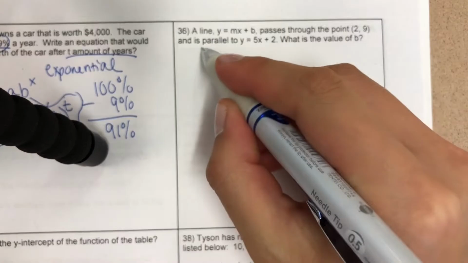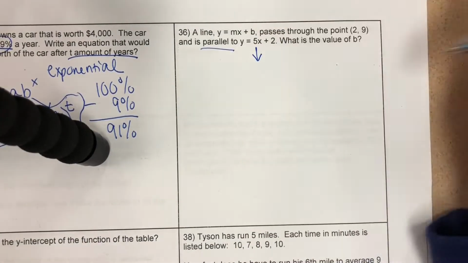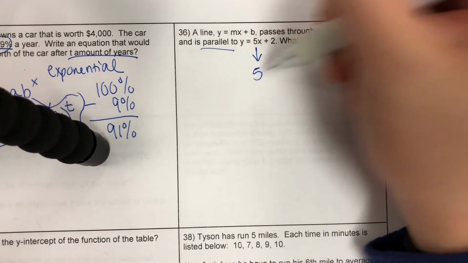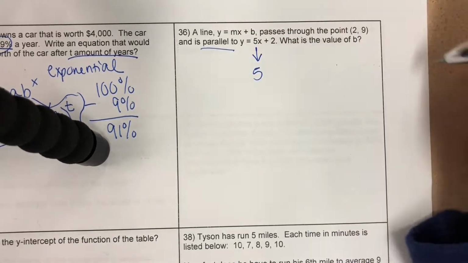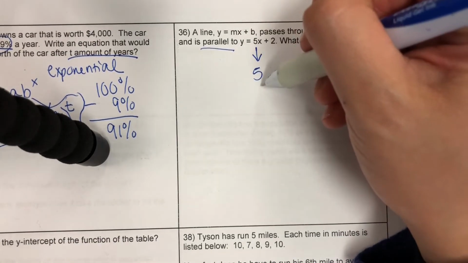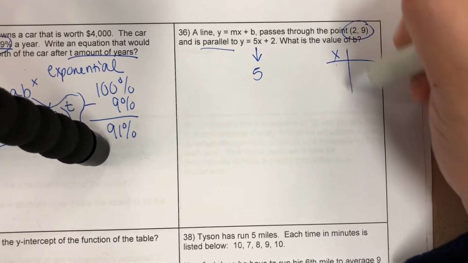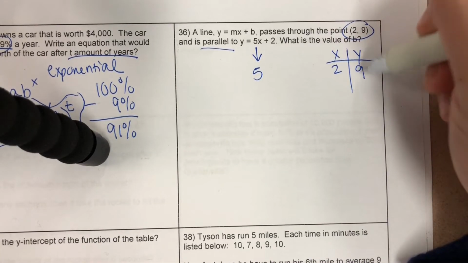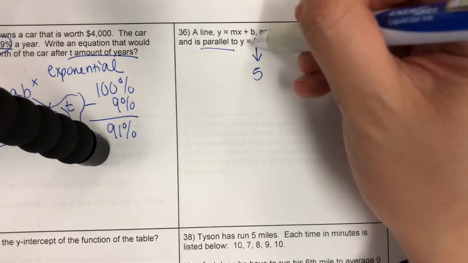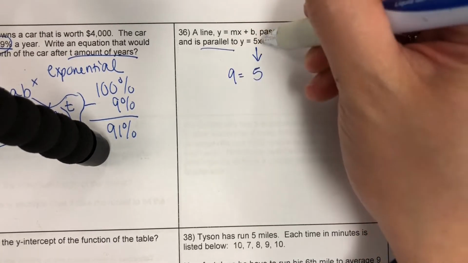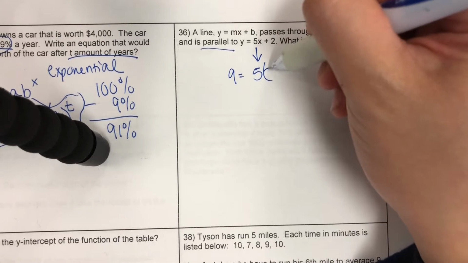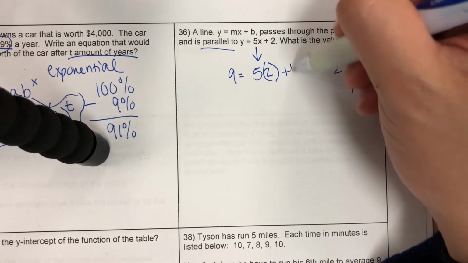Okay, so the key here is that it's parallel. Parallel means that the slope, which is m, which is 5 in this scenario, is still the same. So I know that my parallel line is still going to have a slope of 5, but it goes through the point 2, 9. So my x value is 2, my y value is 9. I'm going to plug in y for y equals mx plus b: 9 equals m, which is 5, x, which is 2, and I do not know my b value yet, so I'm going to solve for that.